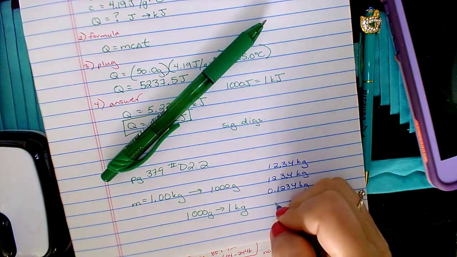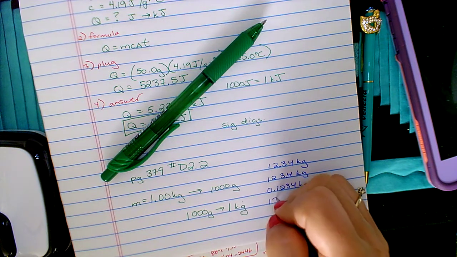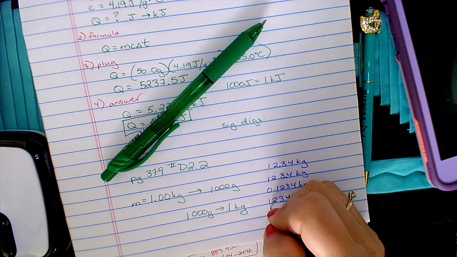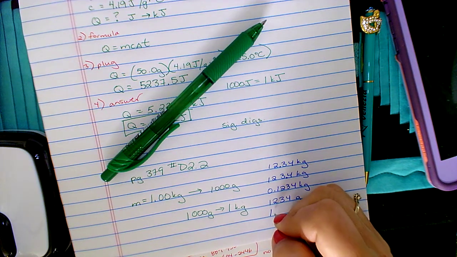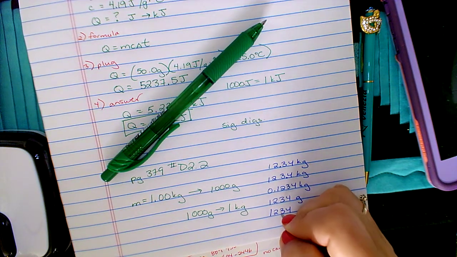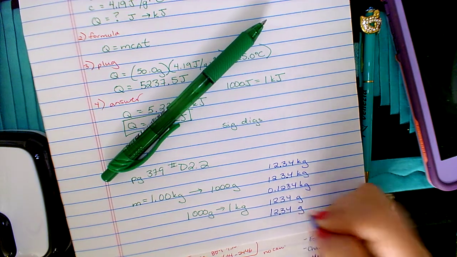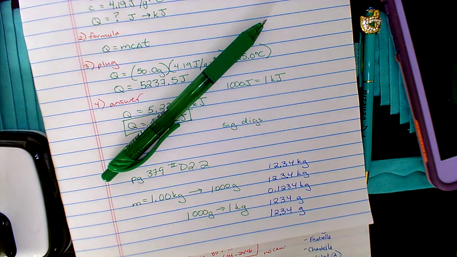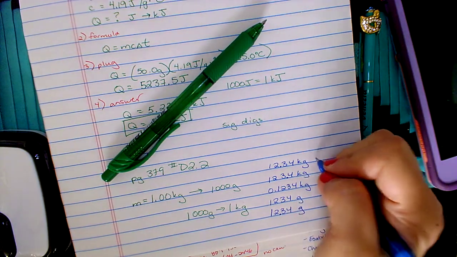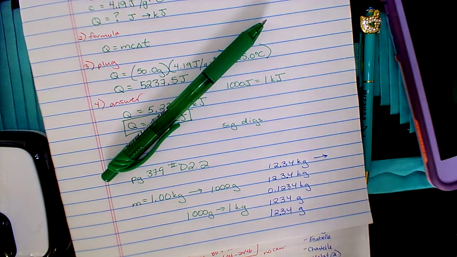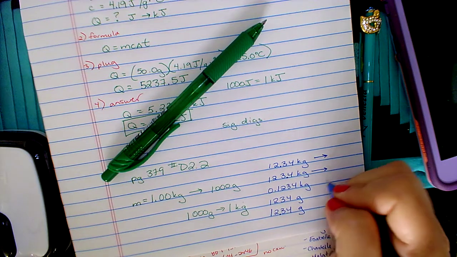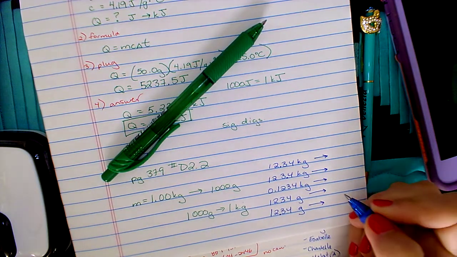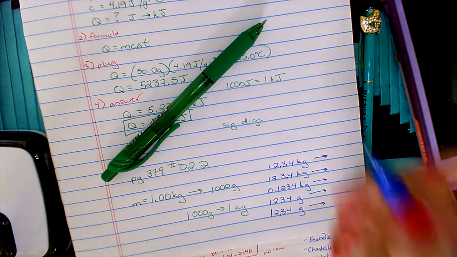And let's do some grams ones. Now pause the video, try to put the answers your own self, and then look over here for how to convert them.